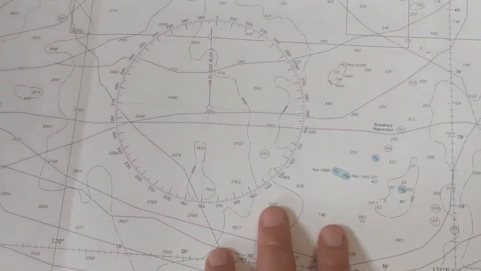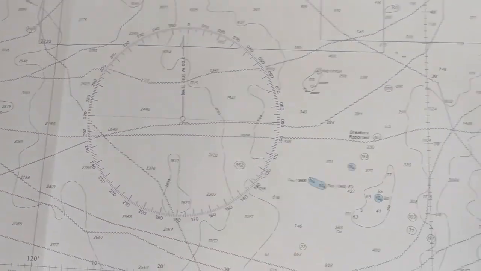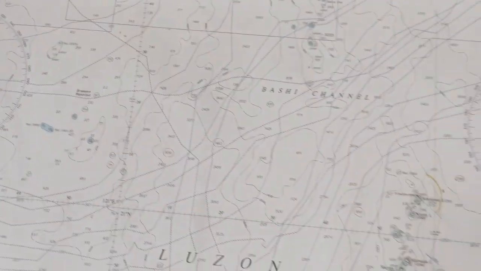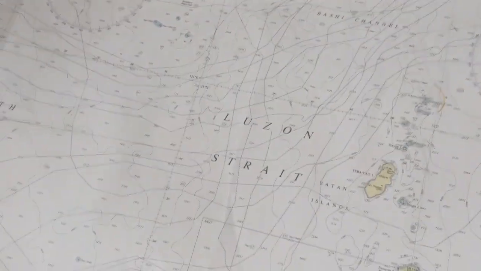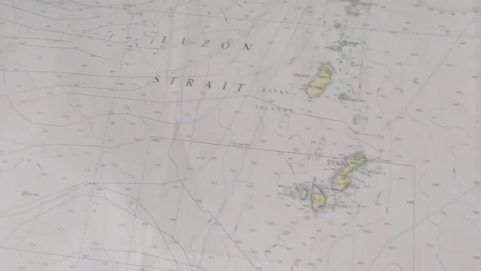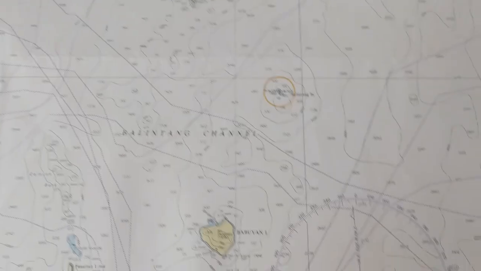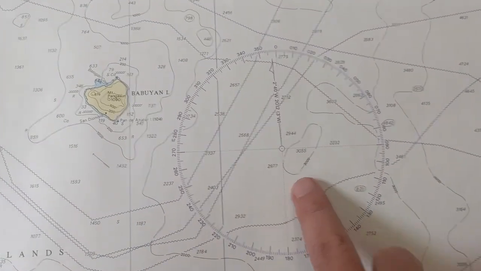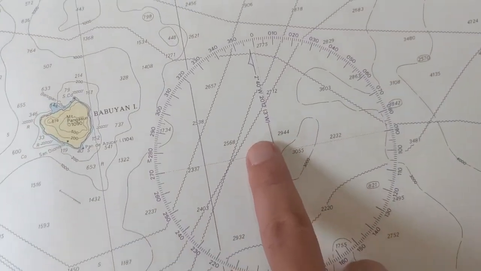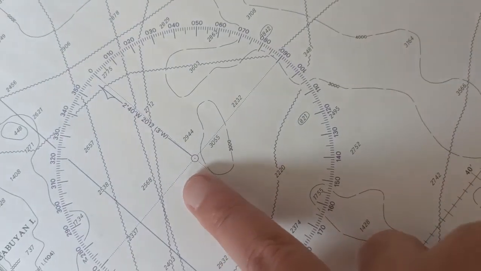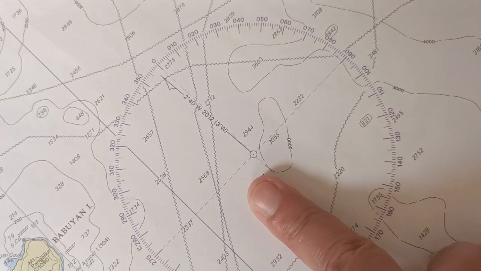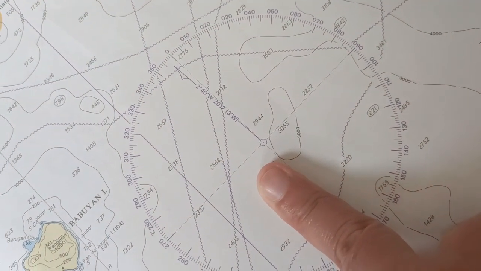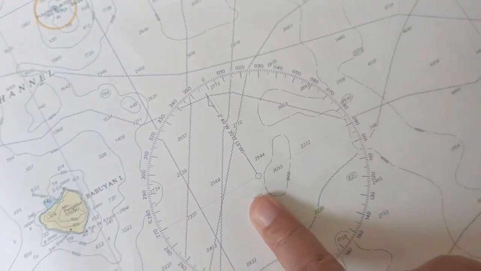This is another compass rose. We have a lot of compass roses here in Bashi Channel, somewhere in Luzon Strait, guys. At the bottom I have also another compass rose. This one, see, we have 2 degrees 40 minutes west on 2012, with 3 minutes west annual variation.